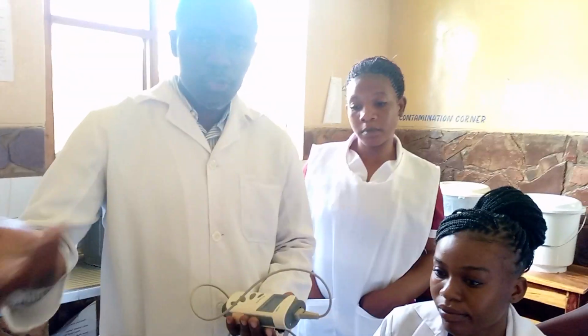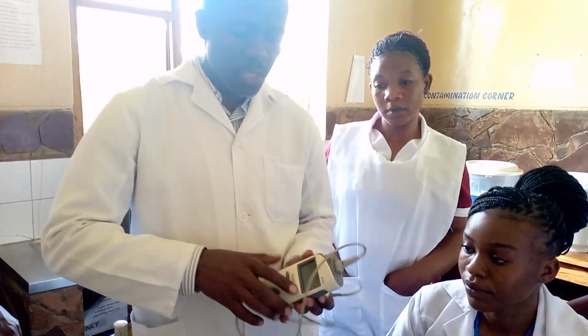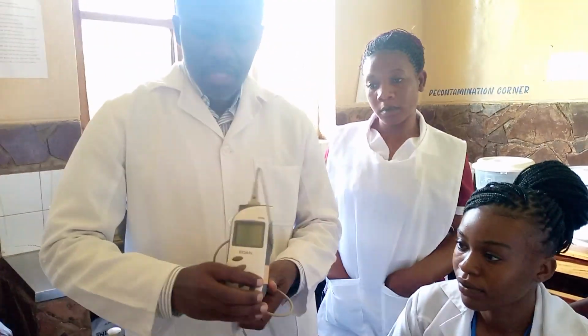Hello guys. At this moment, we'd like to look at the use of a pulse oximeter. The word says pulse, then oximeter, meaning that we're looking at two readings: the pulse and also oximetry, which is oxygen saturation. So you'd have two readings when you're using this gadget. This gadget will even show you the trends.